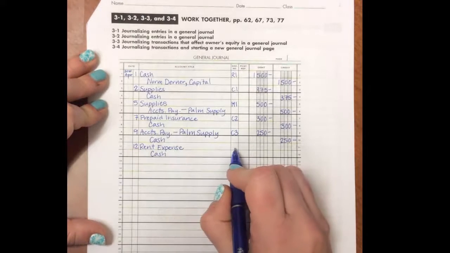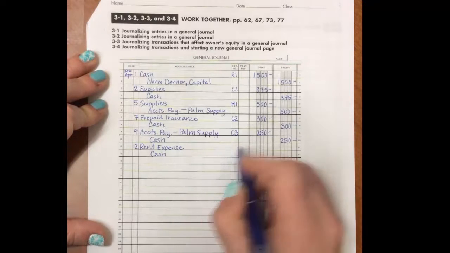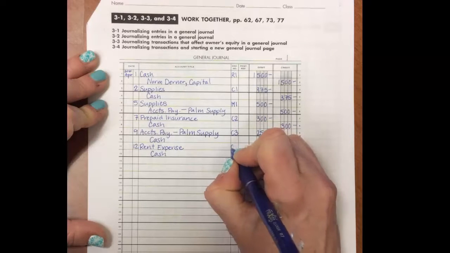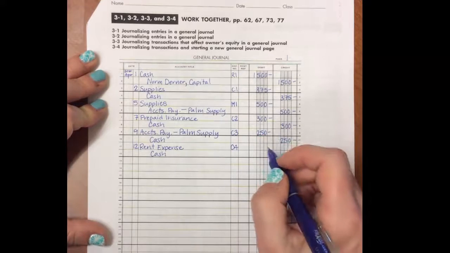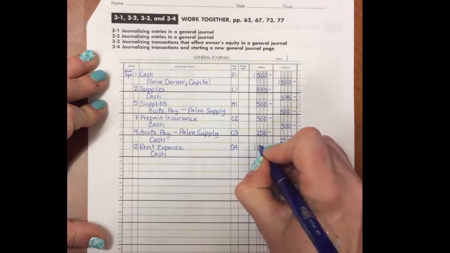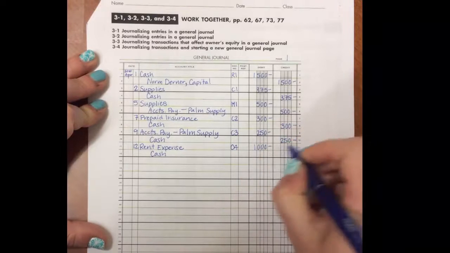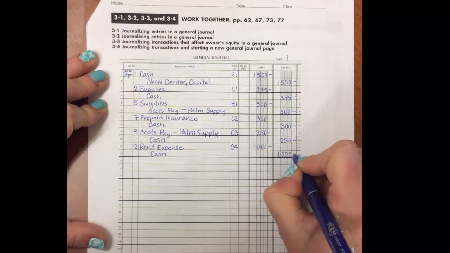Next, on the debit line, the rent expense line, we put in our source document, which this tells us it was check number 4. So we put in a C4. The amount is $1,000. And then we put in our credit amount of $1,000.